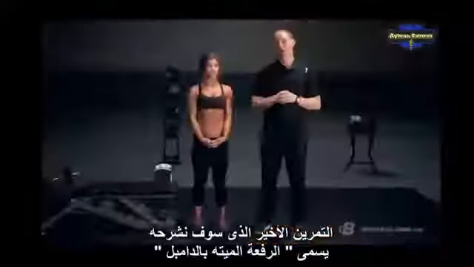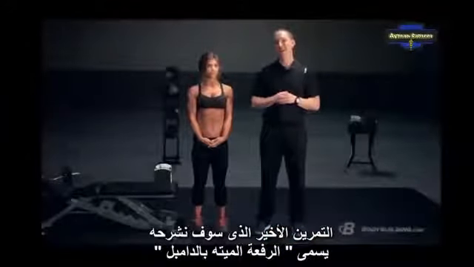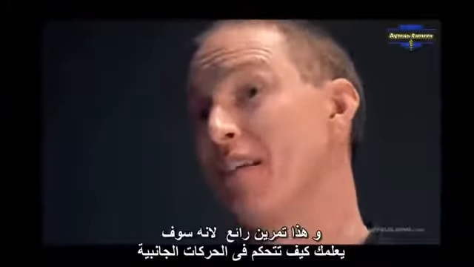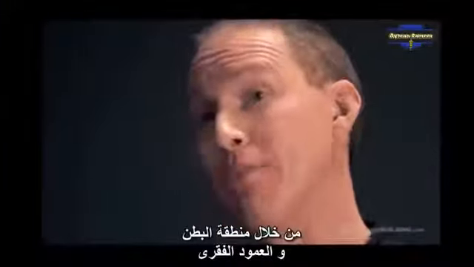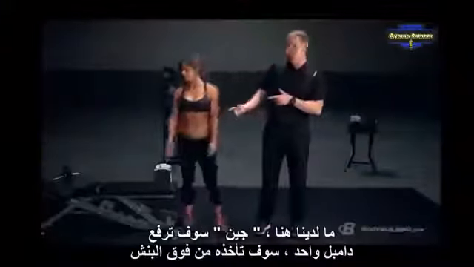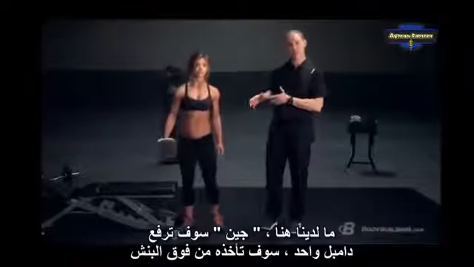The final exercise in our demonstration is called a suitcase deadlift. And this is a great exercise because it's going to teach you how to control side-to-side motions through your core and through your spine. So what we've done here, we've got Jen set up with one dumbbell. She's just going to pick it up off a bench.